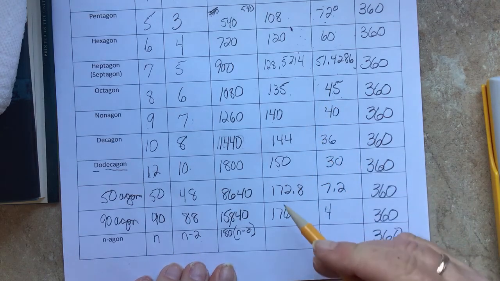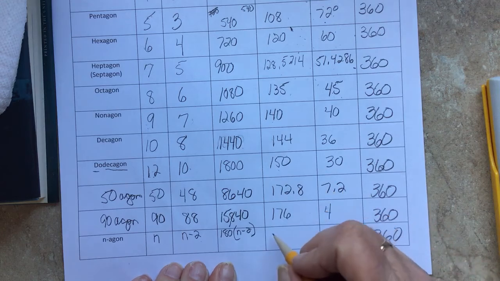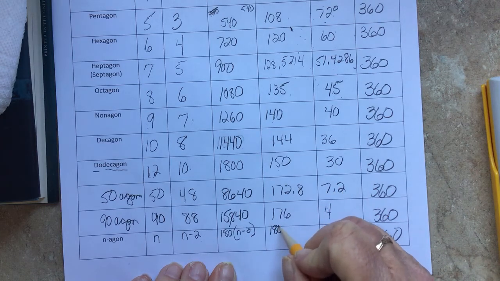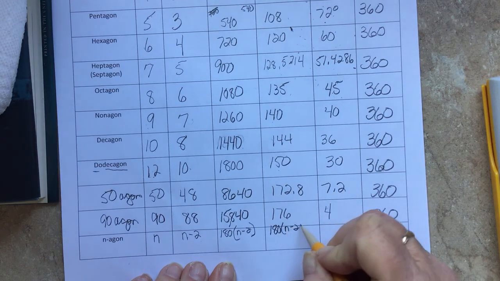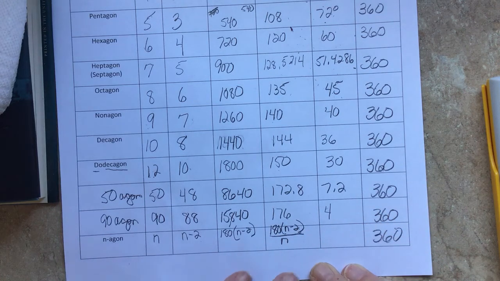Well, how did we figure out the measure of each interior angle of any regular polygon? Well, we took the sum and we divided it by the number of sides. How did we figure out the exterior angle?